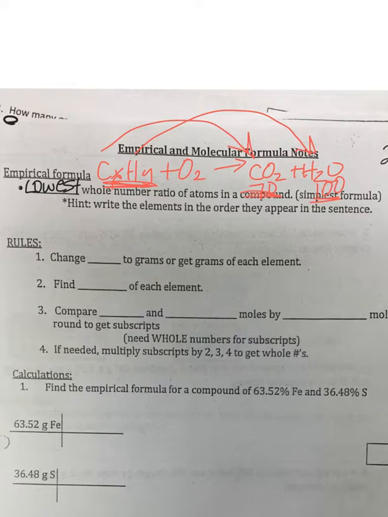You guys won't be there yet, but what this whole thing with empirical and molecular formulas is about is that it's all about ratios, all right? So when you go to do it yourself, you guys are going to be given something more like, hey, you have this mystery compound, which is about 40% carbon and 50% hydrogen and 10% oxygen, right? So I'm giving you a bunch of percentages.